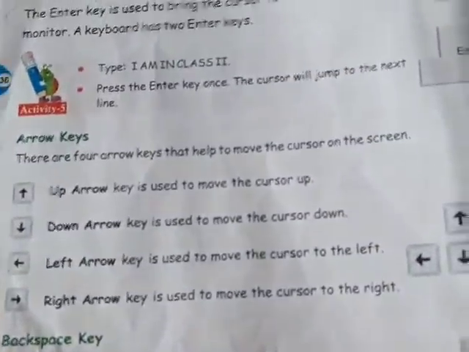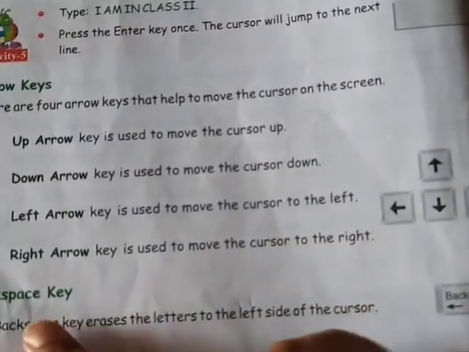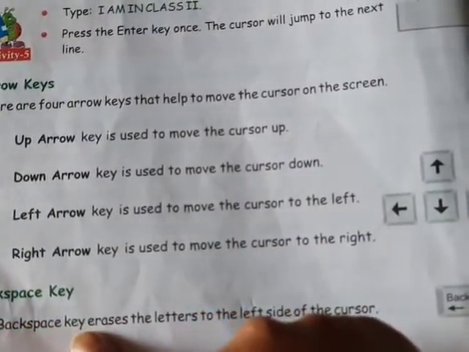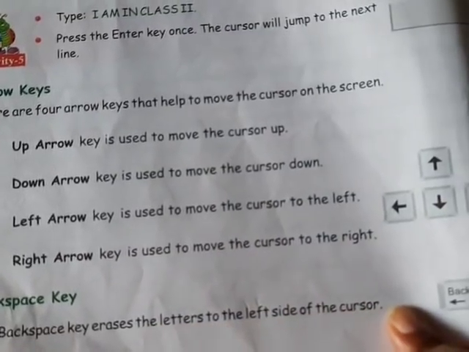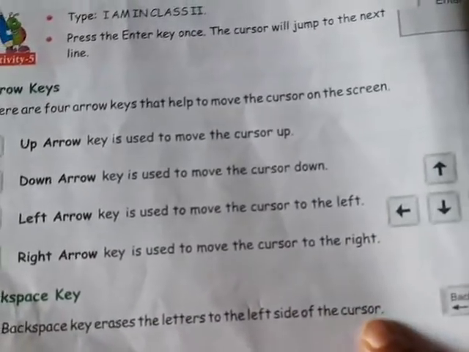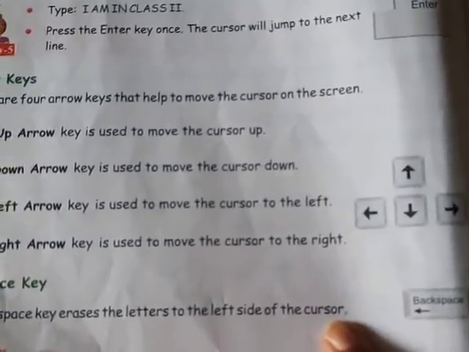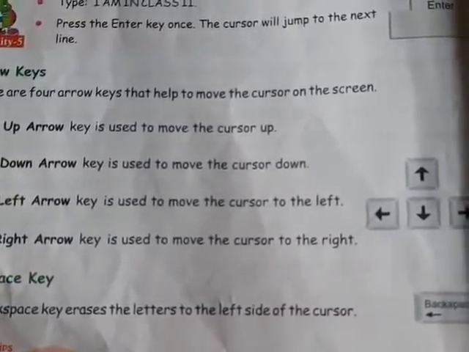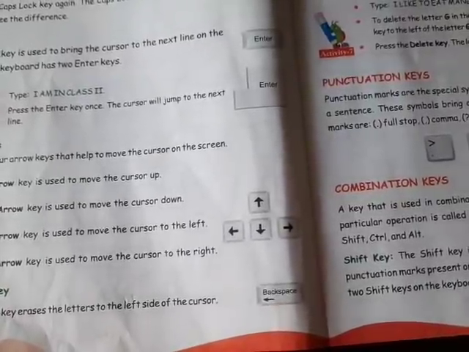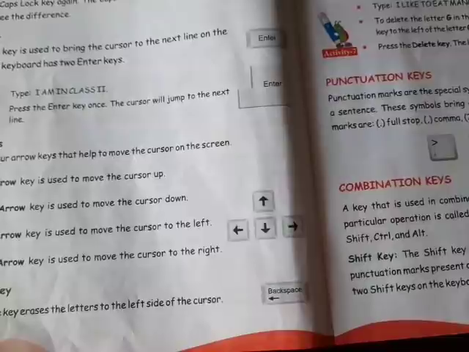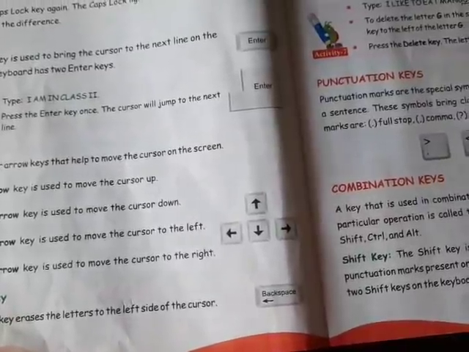The next key is the backspace key. The backspace key erases the letters on the left side of the cursor. Now before we discuss the backspace key, let me ask you a question. When you are working in a notebook with a pencil and you make any mistake, what will you do?